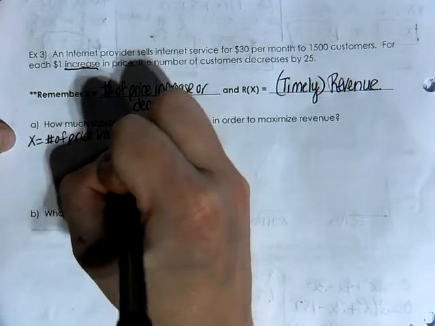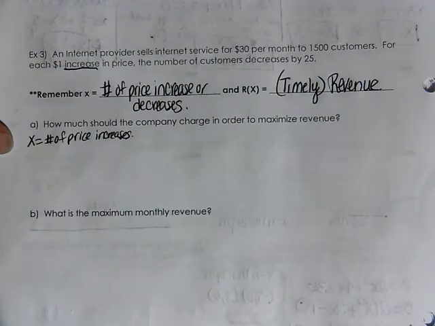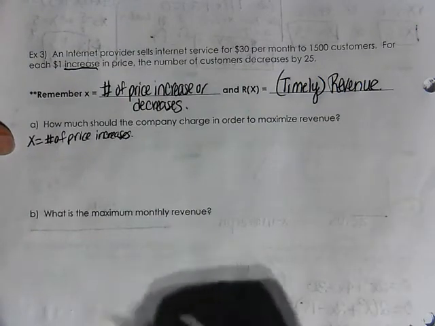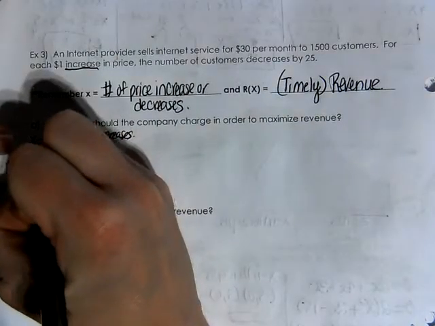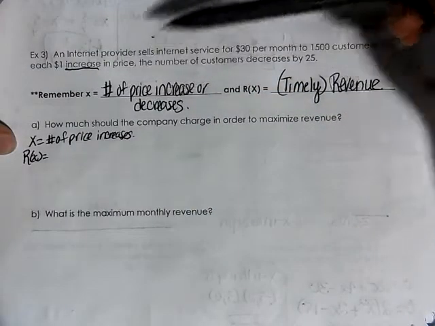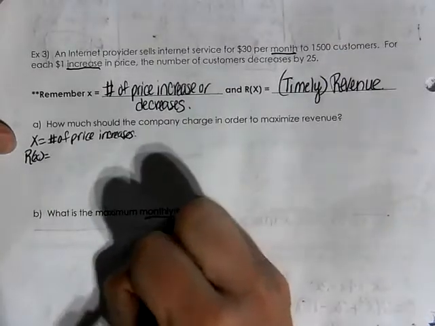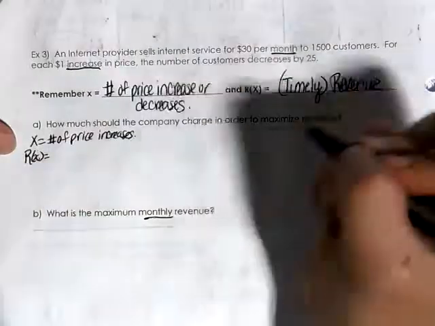And it's very important that you label and identify what your variables are before you get started with these types of problems. R of x is going to equal, well, it looks like $30 per month. So this has to be monthly revenue.